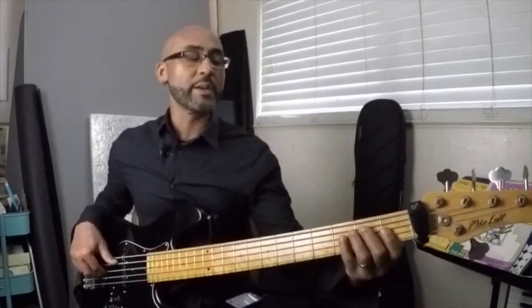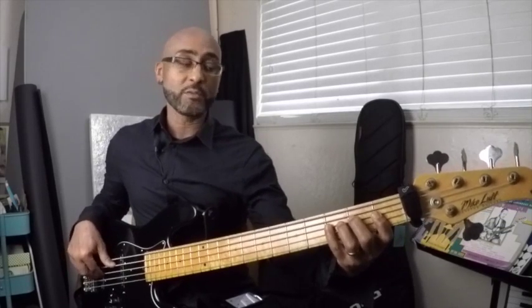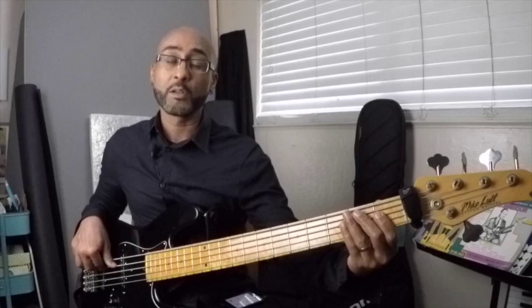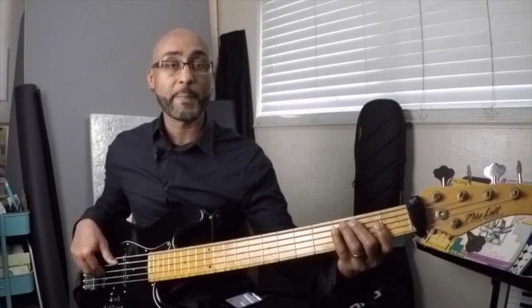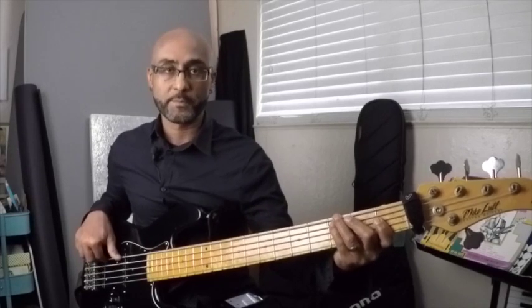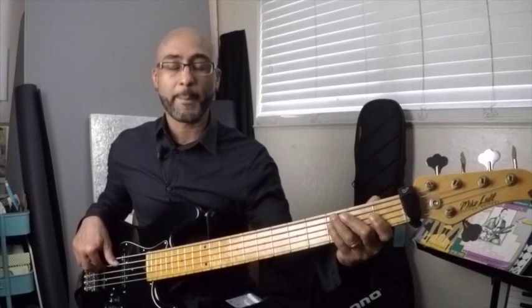So here's what's going on here. I'm playing C, that dead note, right on the A string, then B flat, another dead note, and then coming down on G. Just the first measure. 1, 2, 3, 4.